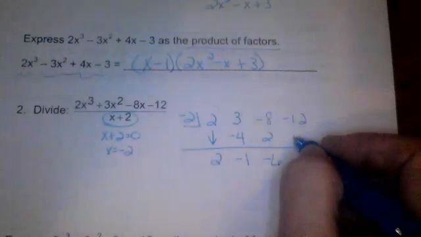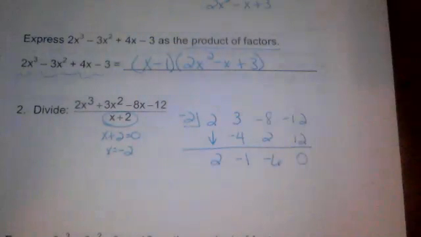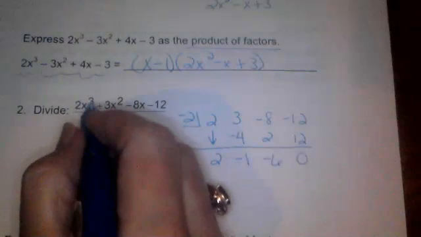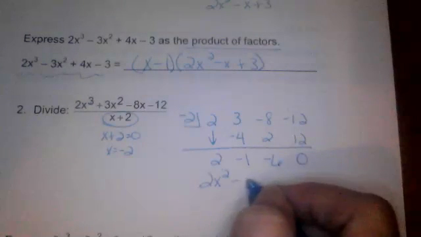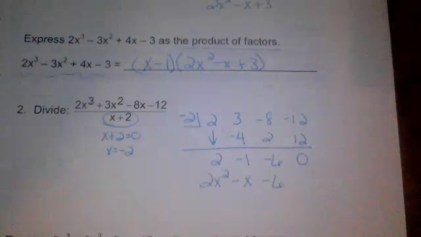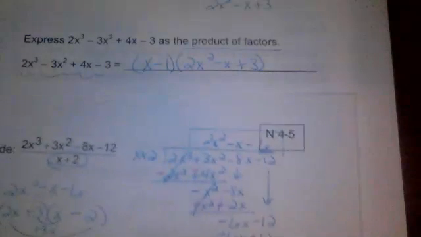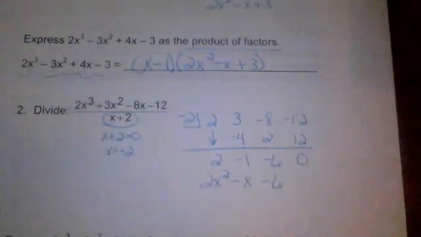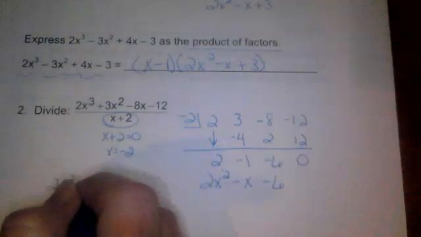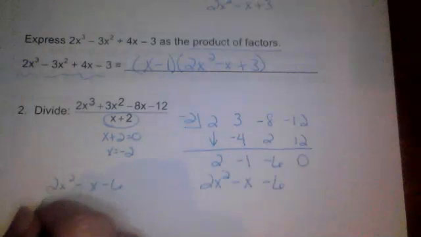-1 times -2 is 2. And we add, and we get -6. -6 times -2 is 12. And we add, and we get 0. So this is 1 degree less. So we have 2x squared minus x minus 6. So again, if you take yesterday's notes out, or the long division notes out, it's the same answer that we got here. And then we want to see if it will factor again, so we can write the product of factors. So 2x squared minus x minus 6.